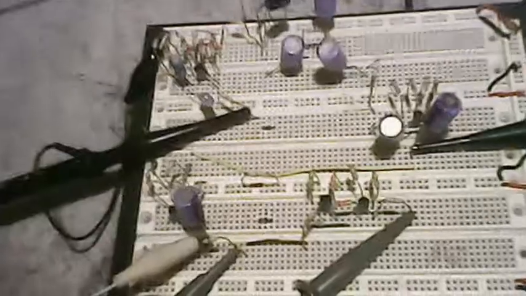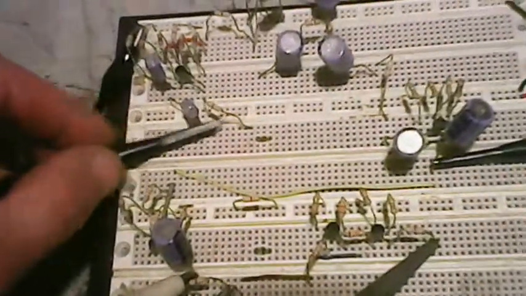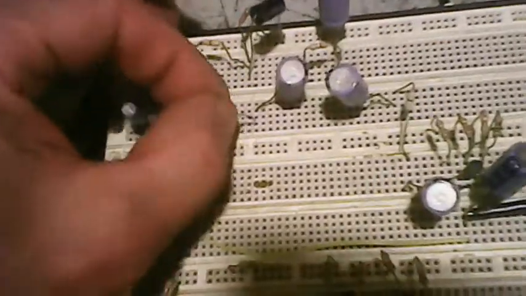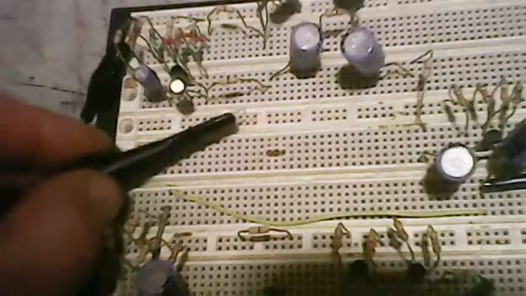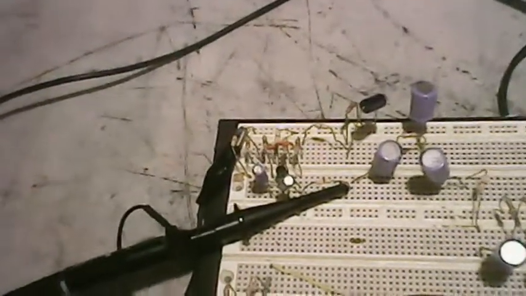Okay, the next step now would be to put the signal coming off of the multivibrator back into the rest of the circuitry and see how everything works now. So I'll put the oscilloscope here on the input, and we're going to look at the input, and then we're going to look at the output of the first amplifier.